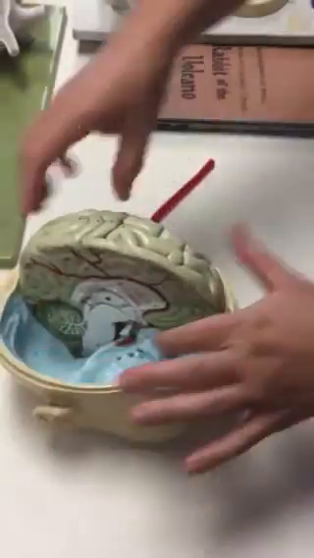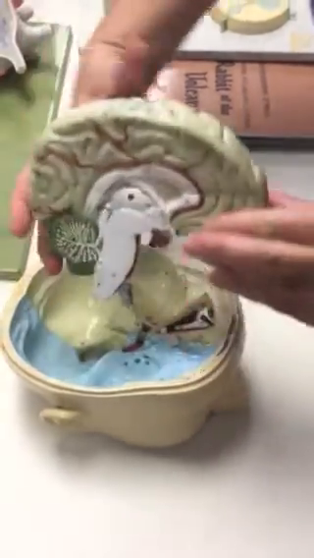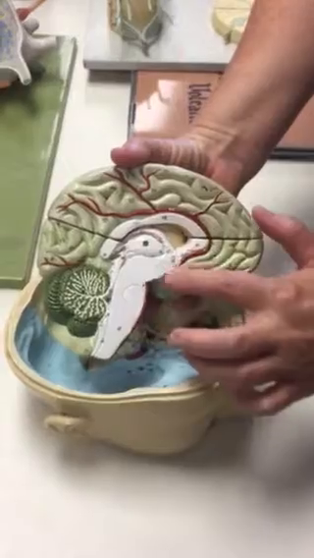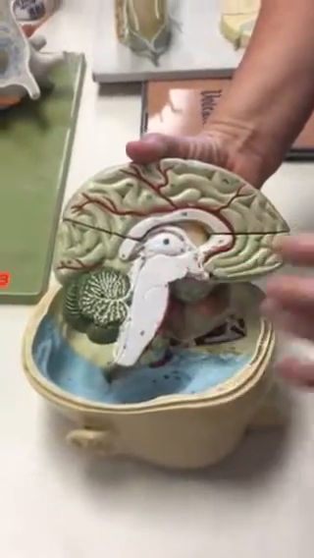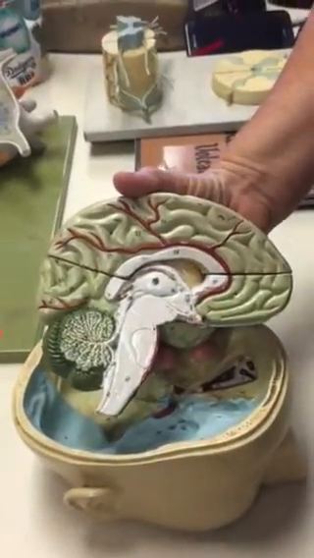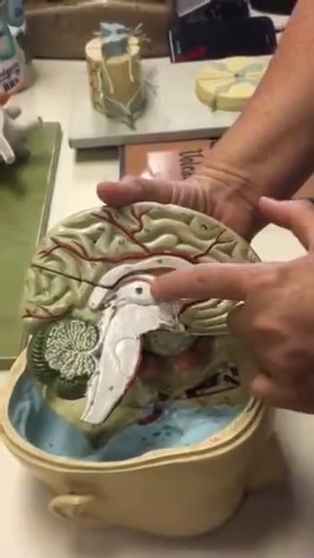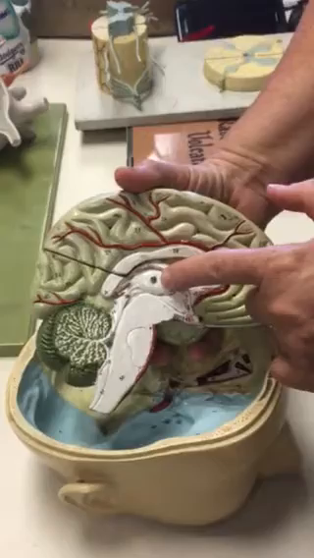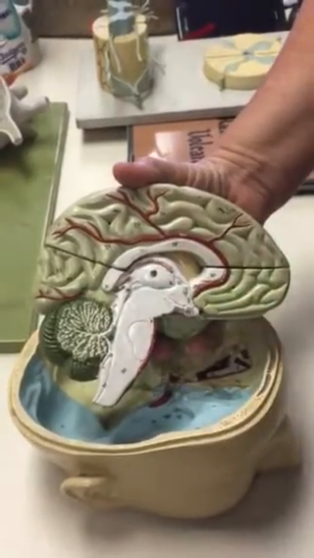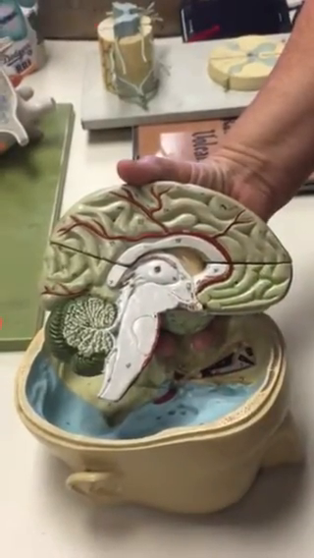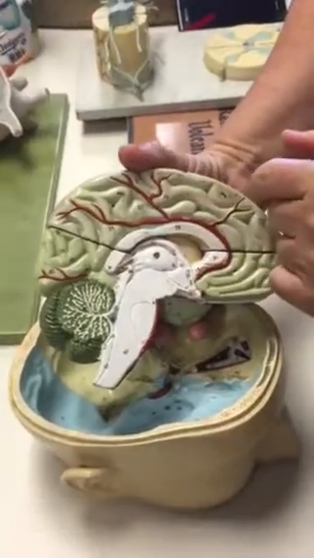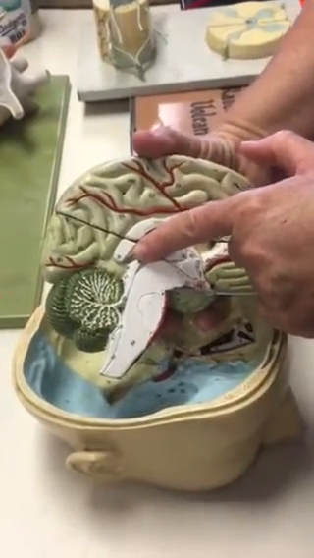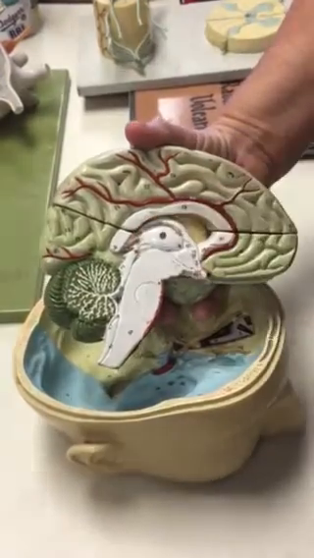Now, when we look at the medial side of the brain, this structure here, all of this is called the diencephalon. The diencephalon is made up of three different structures. We have the thalamus here. This little dot in the middle is called the interthalamic adhesion. That's where the two sides of the thalamus are linked together. Also part of the diencephalon back here is the pineal gland that releases melatonin and controls your circadian rhythms.